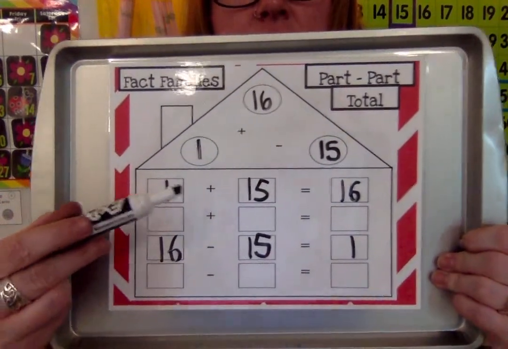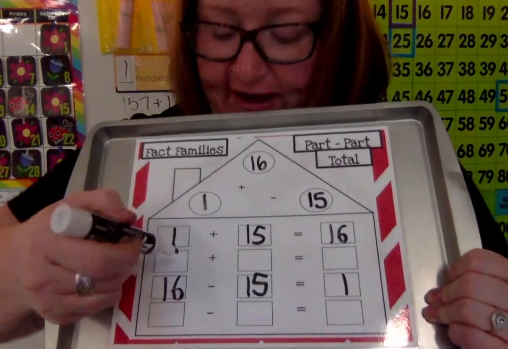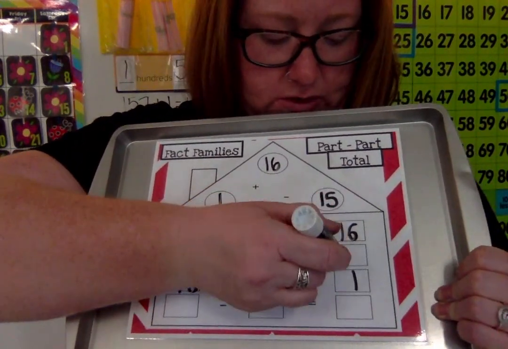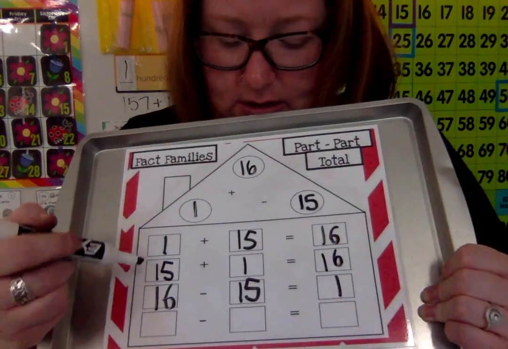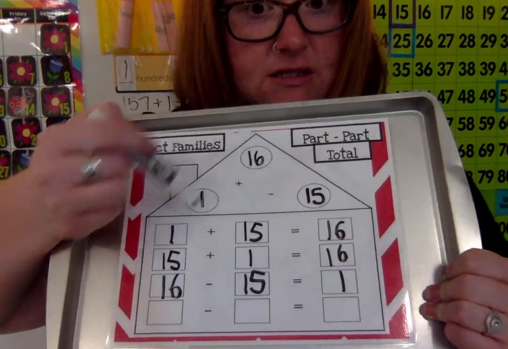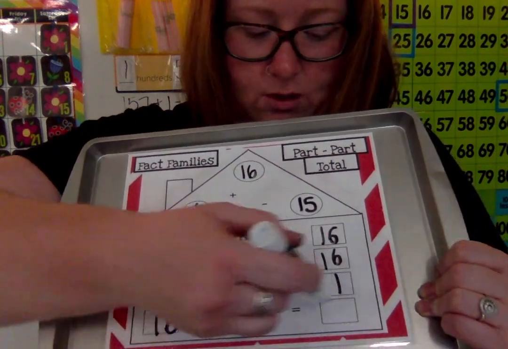If 1 plus 15 equals 16, then its turnaround fact would be 15 plus 1 equals 16. And if we know 16 take away 15 equals 1, then 16 take away 1 would equal 15.